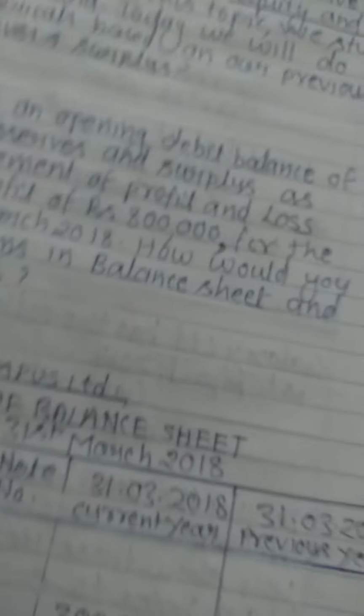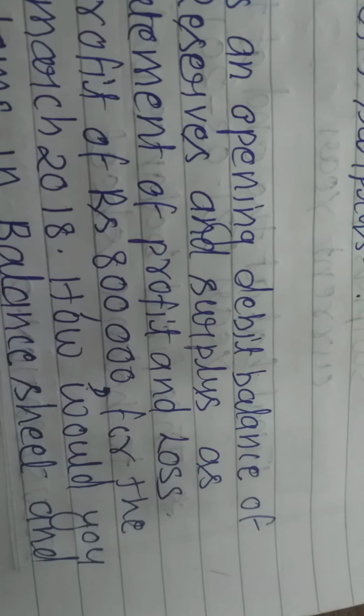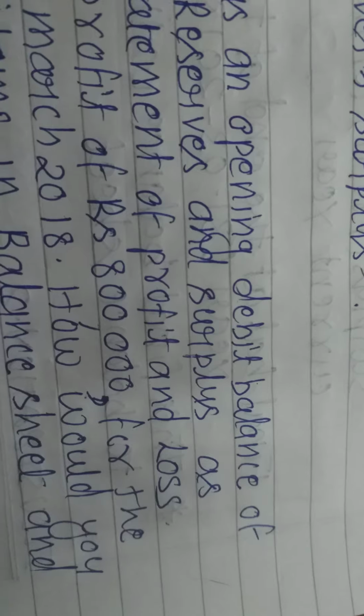It is already given in the question. Olympus Limited has an opening debit balance of rupees 5 lakh. Debit balance means negative balance, loss, and that is the reason we are putting it as a negative figure in bracket. Now see how to do it through notes to account.